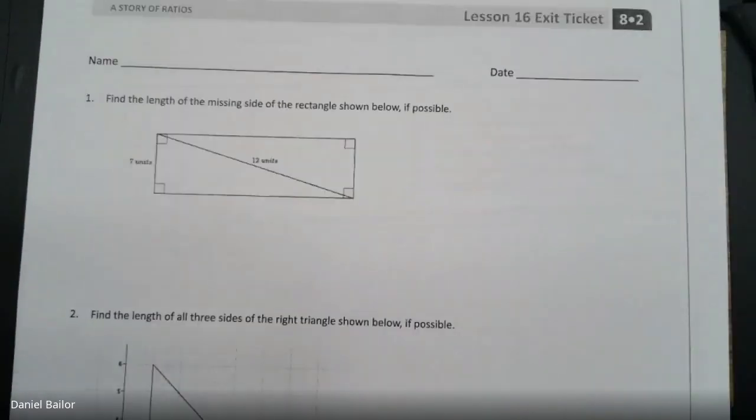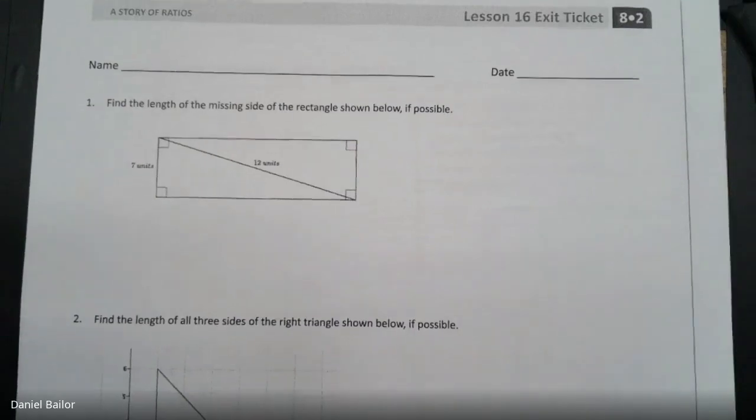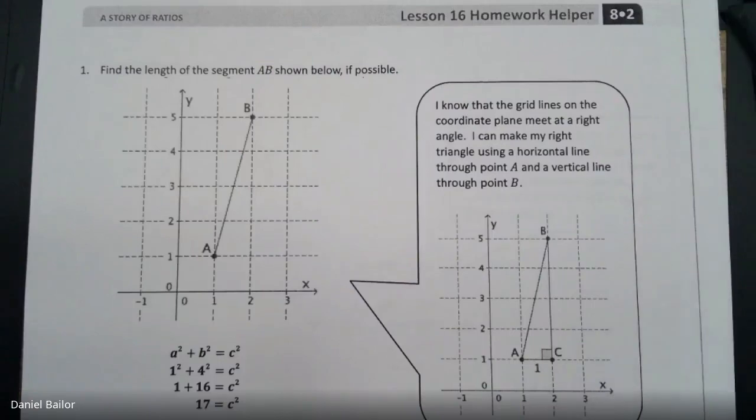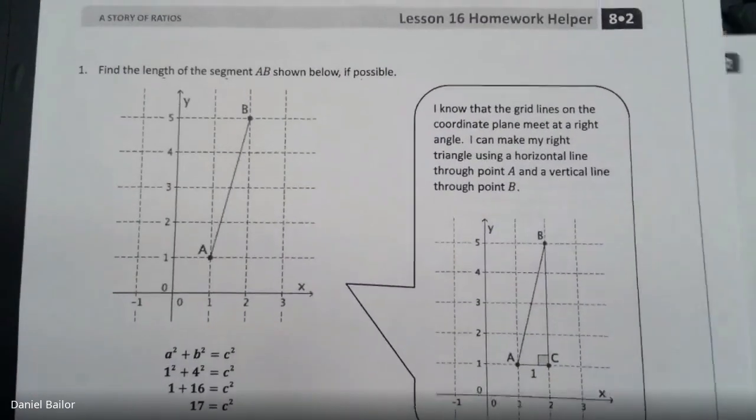The next page, page 181, is your exit ticket. We'll just talk about that last. I'll just set it to the side, or I'm going to slide it to the back of my packet.